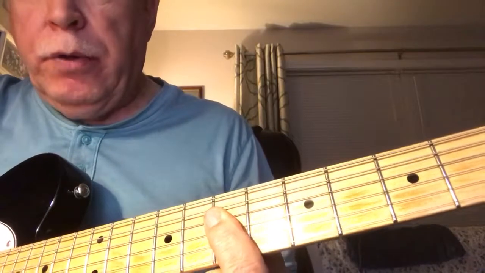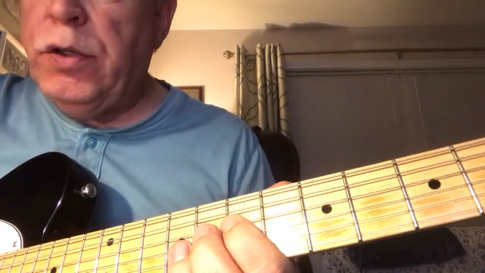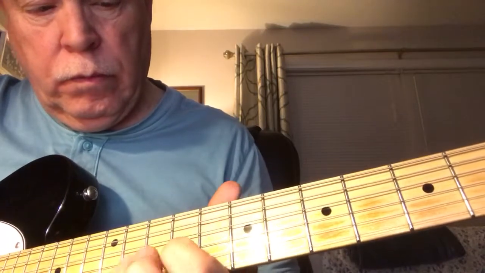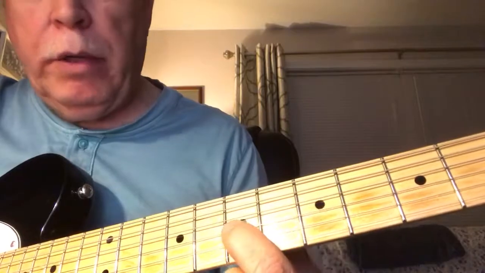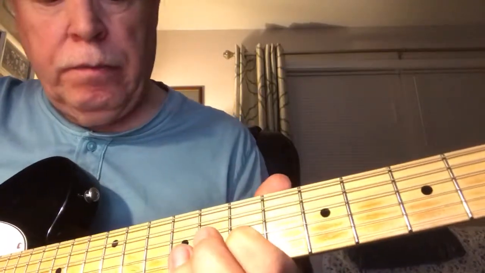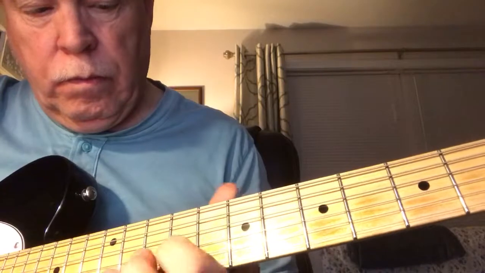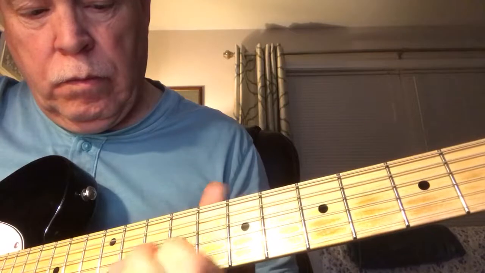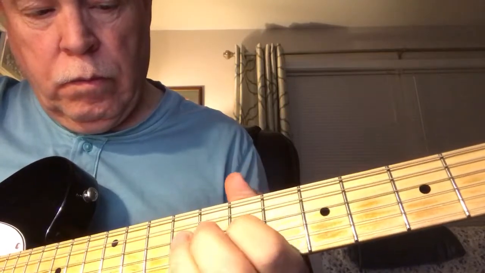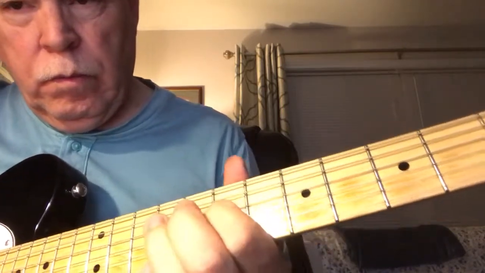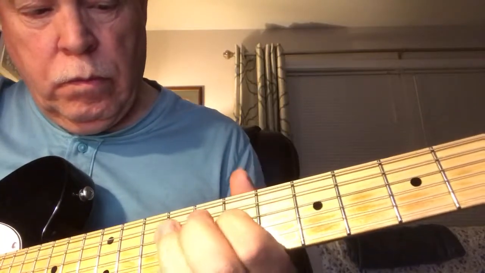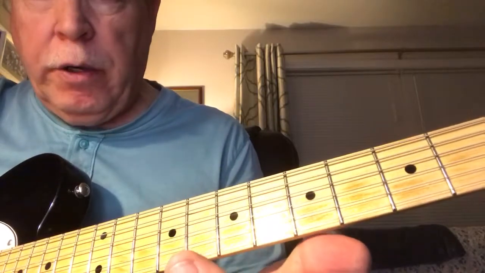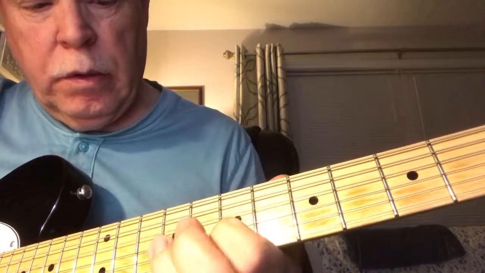Well, this will be D major. So you can do the same run, just in a D scale. Just move everything down one complete fret, and then you're doing a D scale. Your index finger, ring finger, little finger is doing most of that.